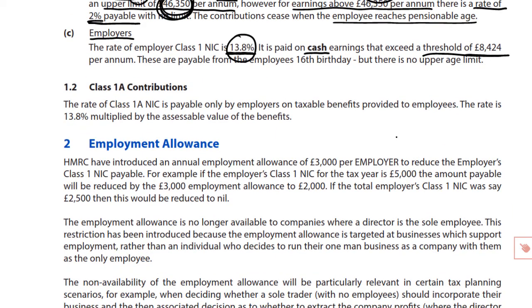There's then Class 1A contributions. Now, these are only payable by employers. Only payable by employers on taxable benefits provided to employees. And that rate is your normal rate, 13.8% there, multiplied by the assessable value of those benefits.